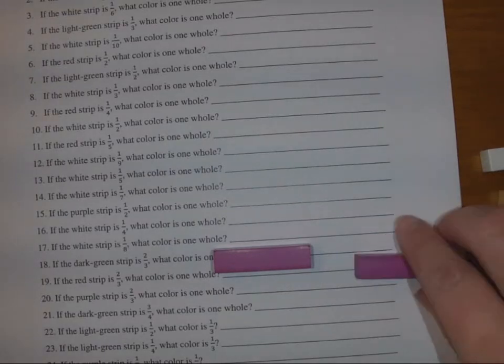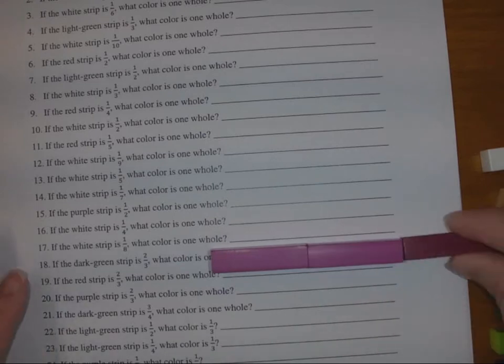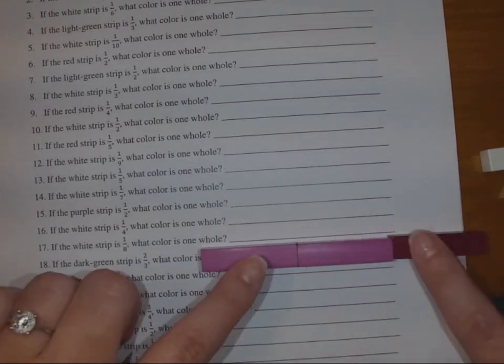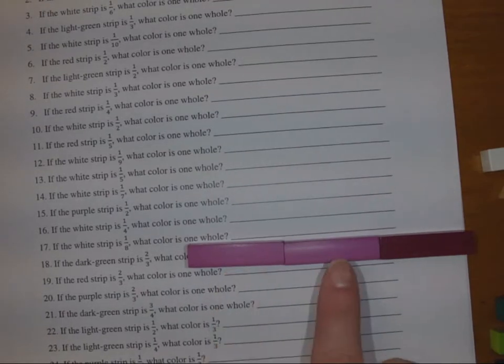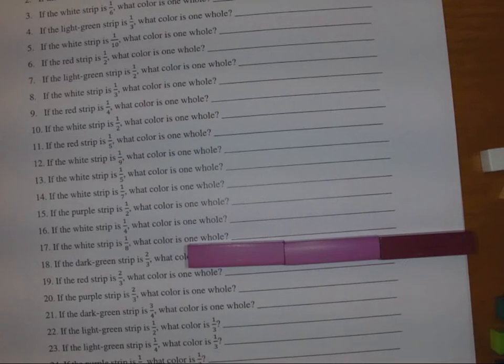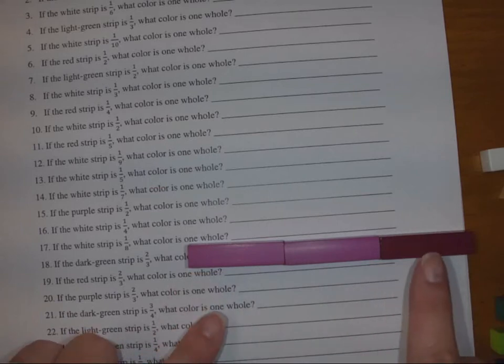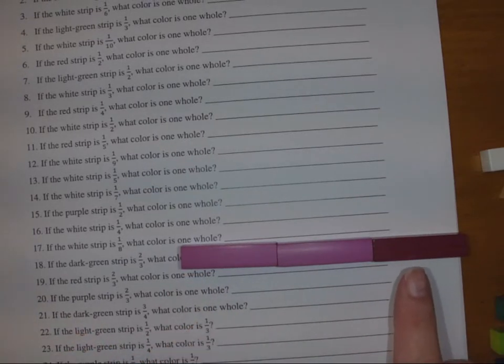So I have an older C-Rods set, so I know this color looks different, but technically that's purple. I just have a mixture of sets. So why did I put 3 of them together? Well, because if one is 1/3, and this is 1/3, and this is 1/3, then all of them together would be the whole. Okay, so notice now this long strip of 3 represents the whole.